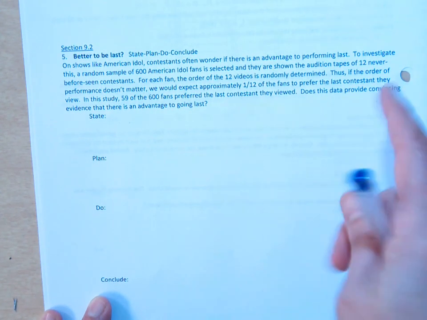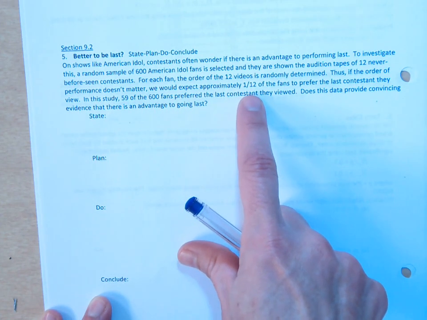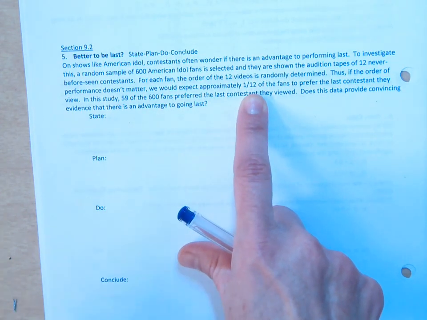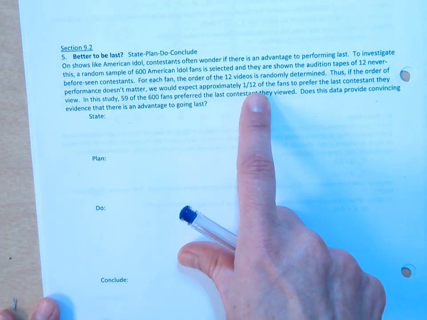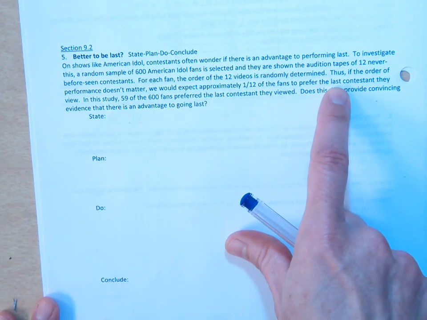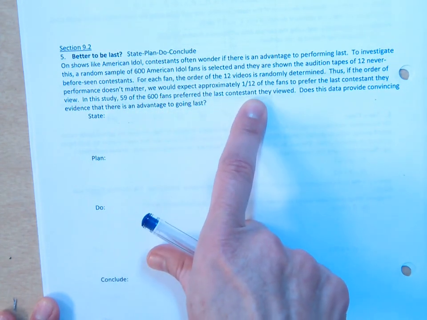So that won't affect our results, and we would expect, if there's no advantage to going last, 1/12 of the fans to prefer the last performer. What we found is that 59 out of 600 preferred the last performer.